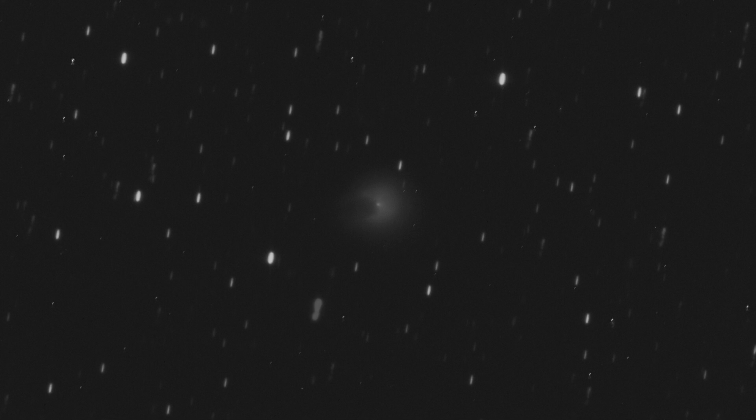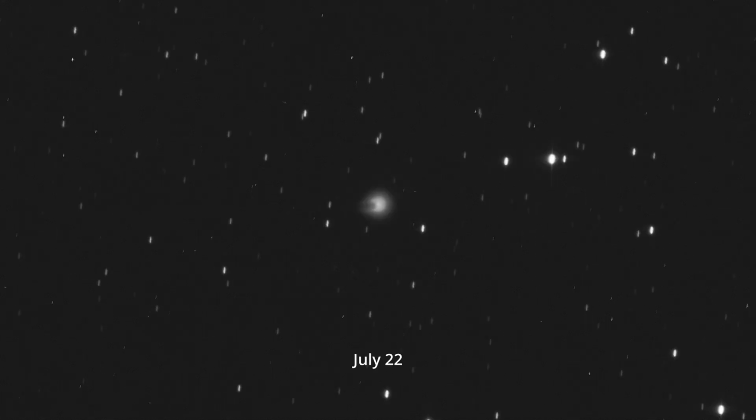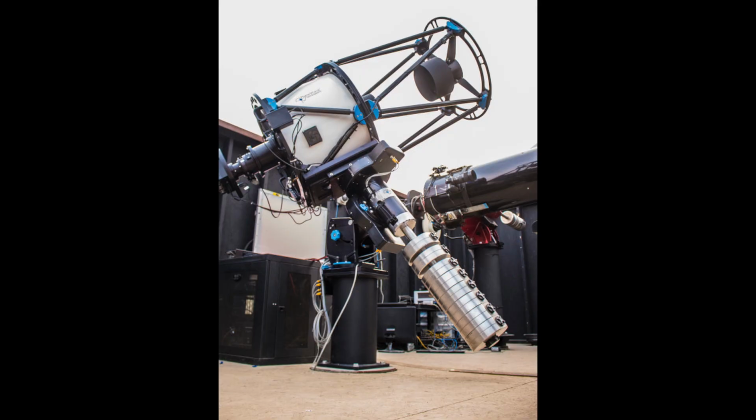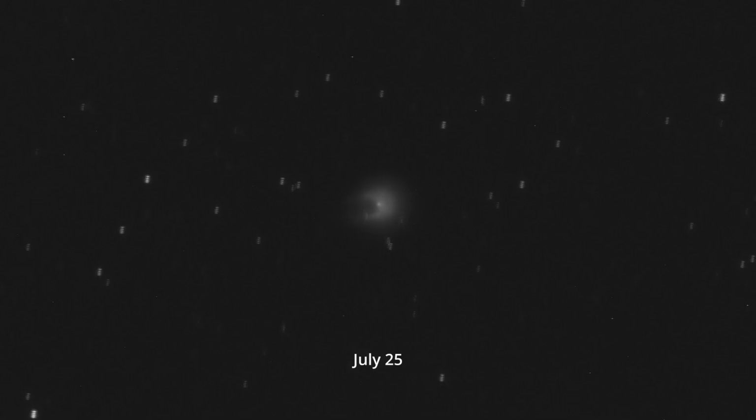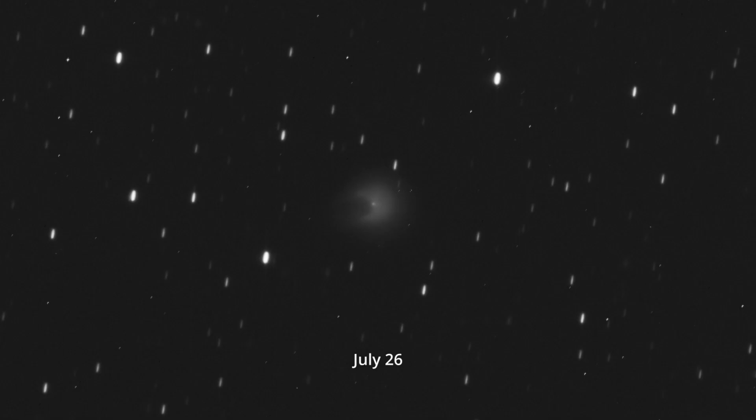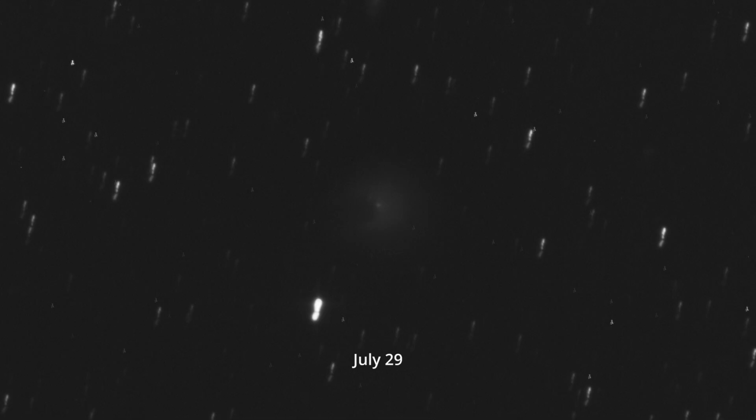So I started capturing images on the night of July 22nd, and I continued through the 29th. I used the remote eye telescope T24 located in California, and each night I captured a set of 3 or more 180-second images. Now I stacked those images into a single image for each night, and then I applied the same processing to each night's image using Lightroom. This means that any variations you notice in the size or brightness is entirely that of the comet.